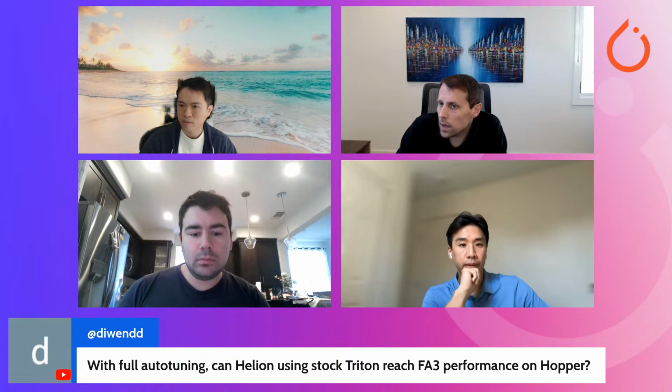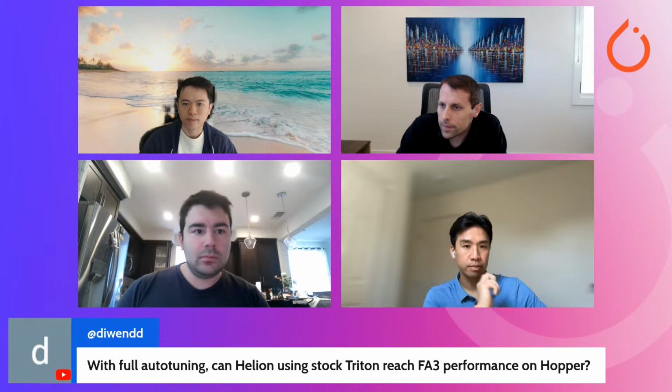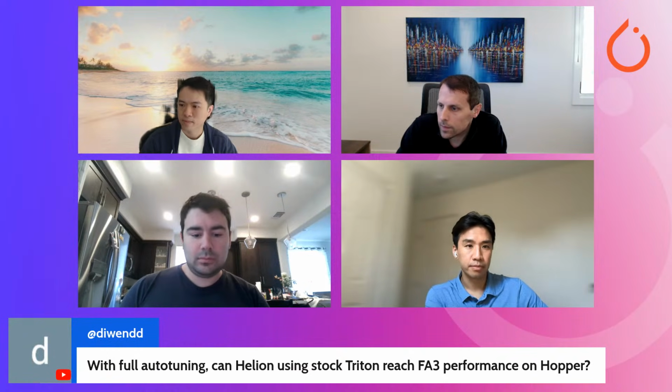Another question from the audience. With full auto-tuning, can Helion using stock Triton reach FA3 performance on Hopper? I think we already have, let me share the blog for this. I think the blog results are on Blackwell, but I'd expect to get competitive with state-of-the-art performance on Hopper as well. Yeah, we'll publish more results.